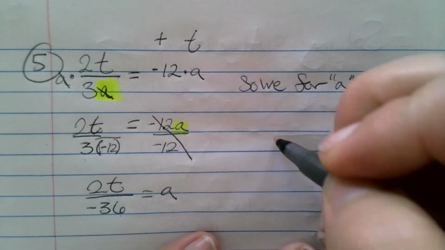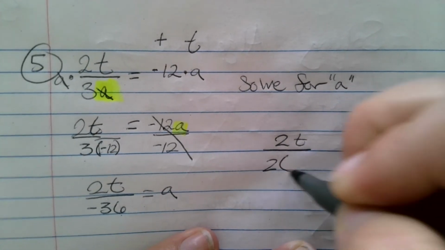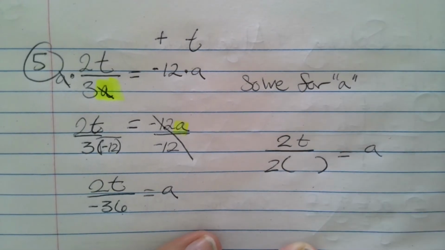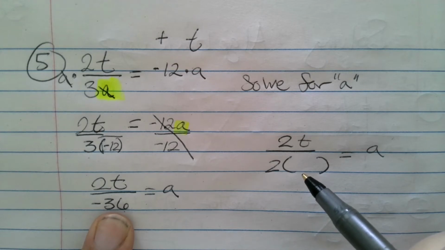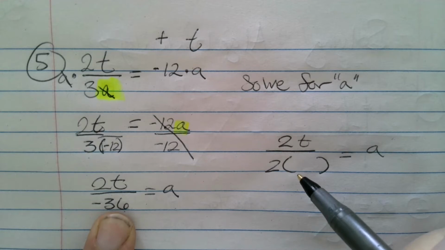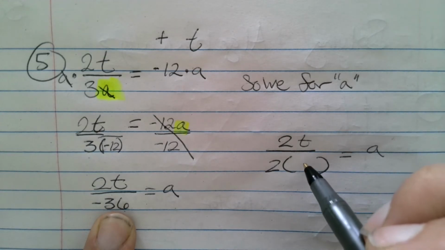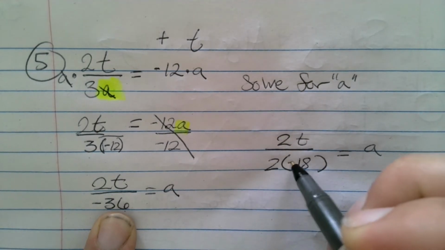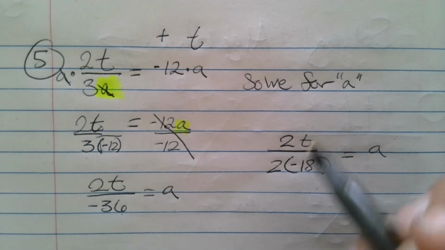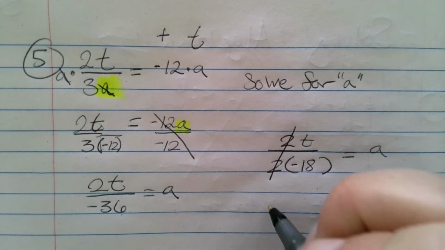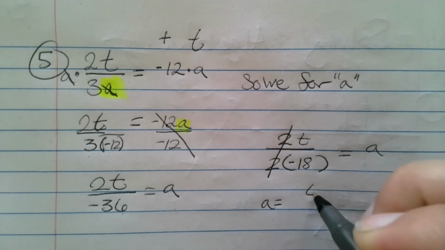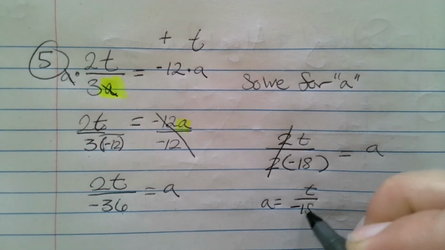Okay, so I'm thinking of this. 2 times what is negative 36? Anybody want to help him out? 18. What kind of 18? Good. Now what can we do with those 2's? That's your answer. A equals t over negative 18.